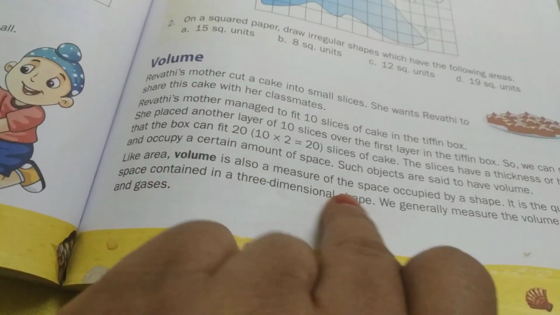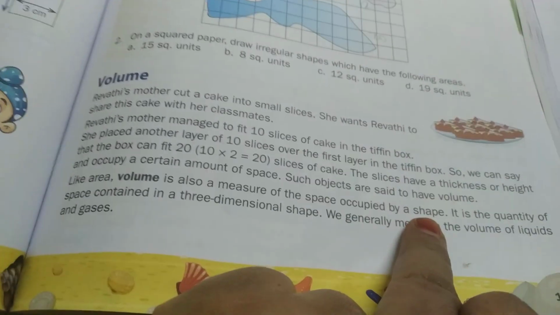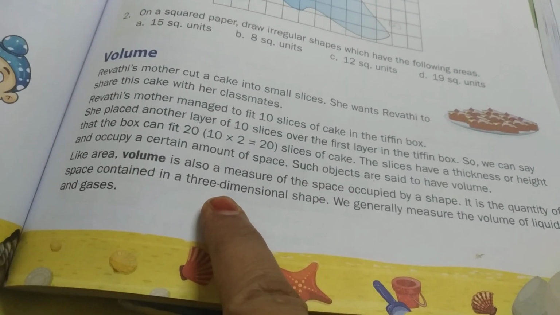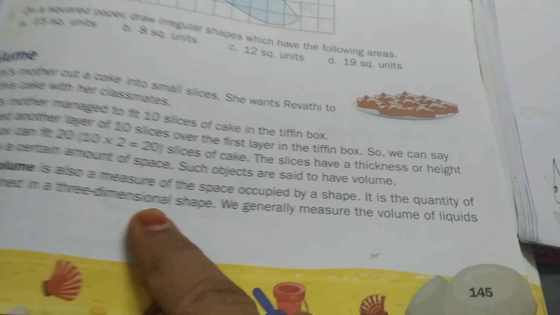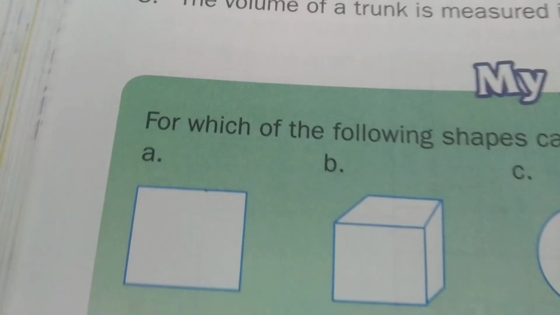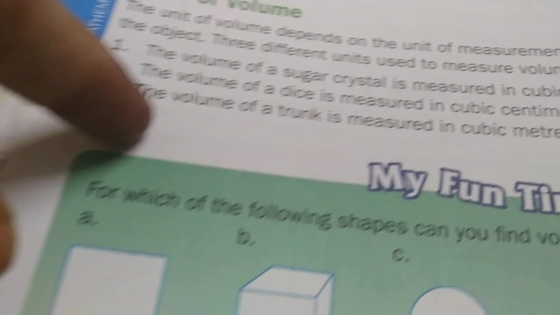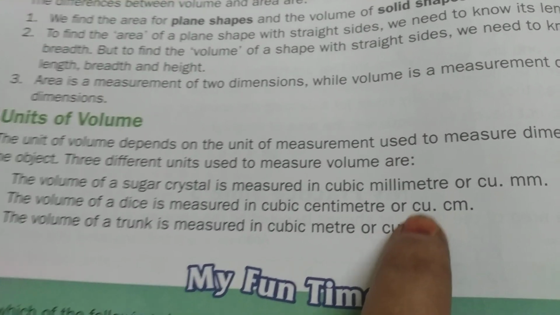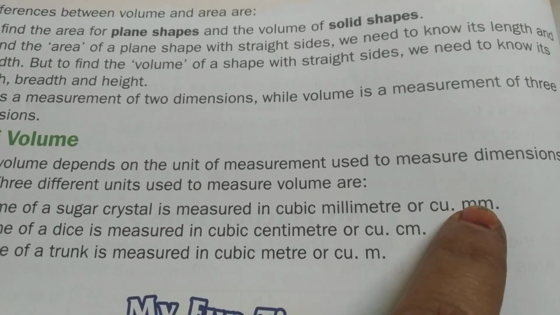So volume is also a measure of the space occupied by a shape. It is the quantity of shape contained in which shape? 3D shape. Volume is contained in 3D shape. We generally measure the volume of liquids and gases. So see here. What are the units of volume? So units of volumes are cubic meters, cubic centimeters, cubic millimeters.